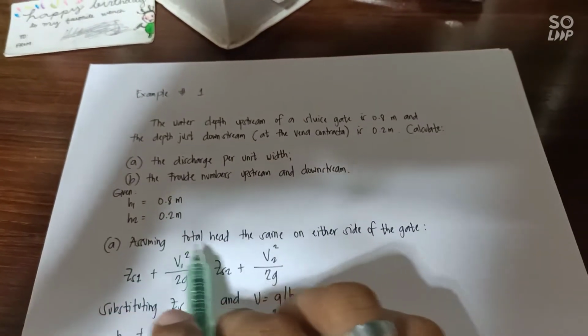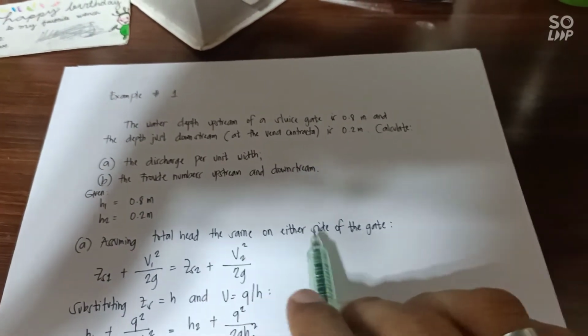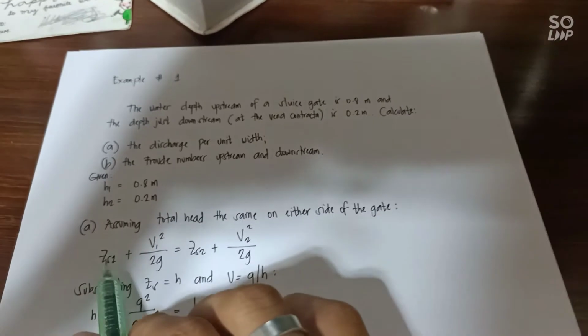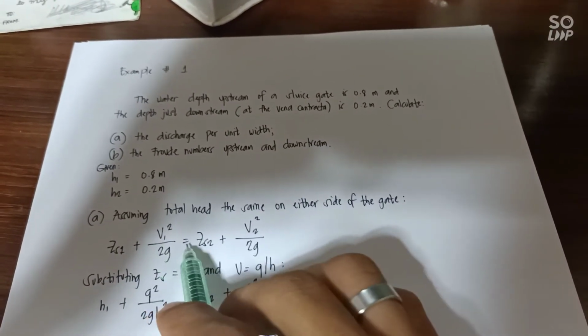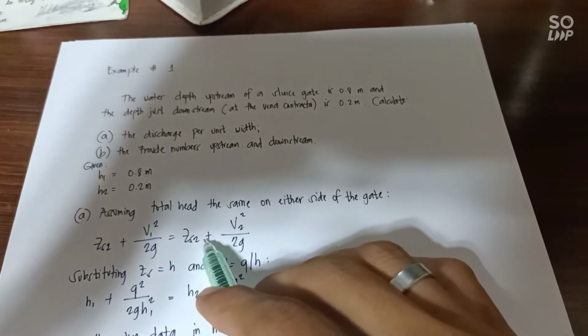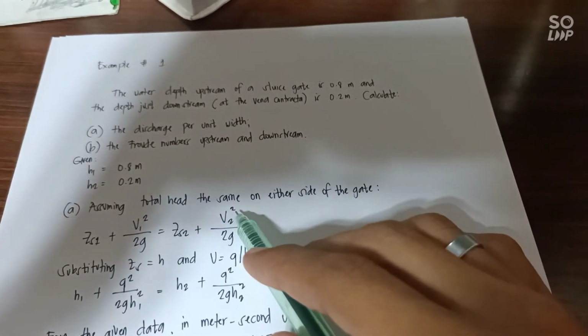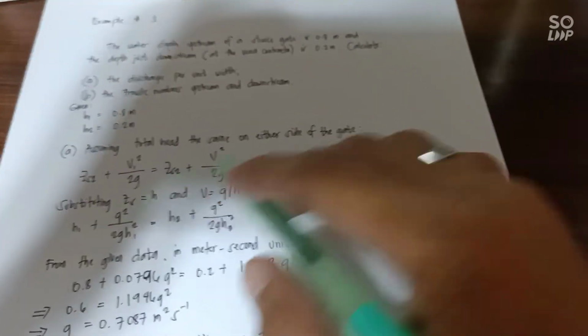Assuming the head is the same on the other side of the gate, Z1 plus V1 squared over 2g is equal to Z2 plus V2 squared over 2g.